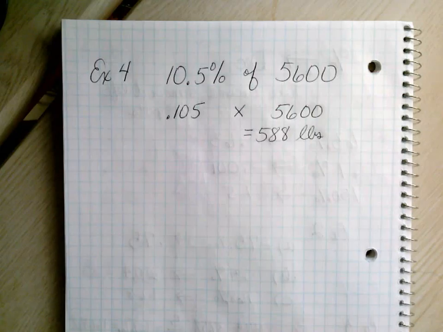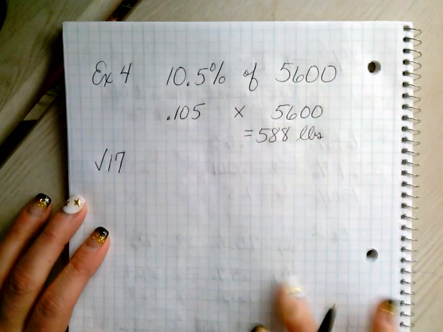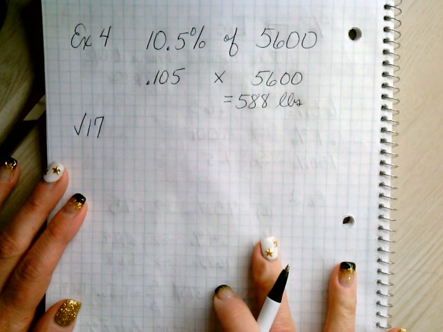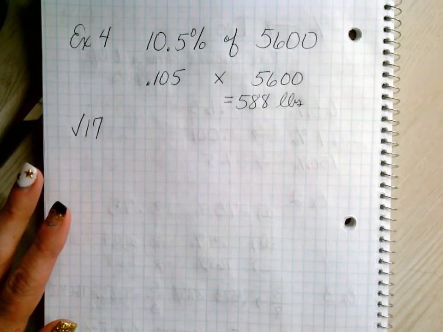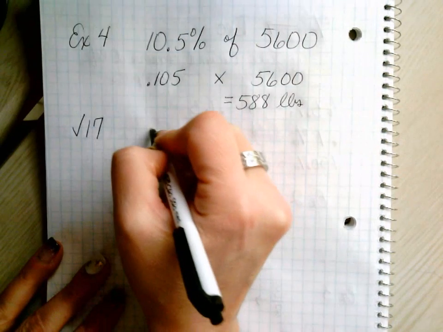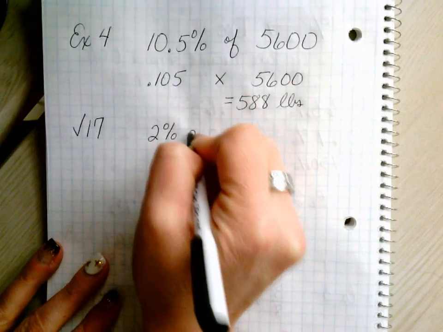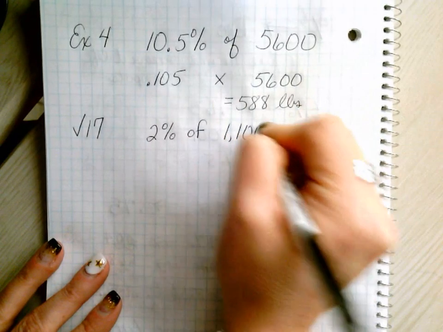All right. How about number 17 in the checkpoint? Okay, number 17 says this. In a survey of 1,100 adults, 2% chose cooking as their favorite leisure activity. How many adults chose cooking? So what do I need to do to uncover that information? I need to find out what 2% of the surveyed group, 1,100.